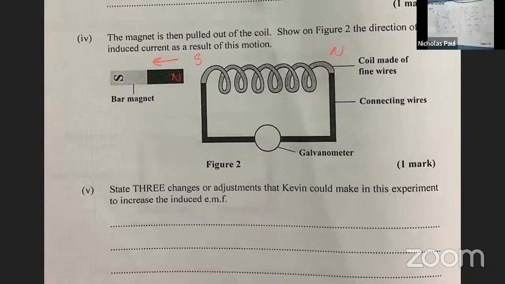The current is going down the coils like this. Nice. So it's coming up here and coming down here. Follow it out and you will see it behaving like that.